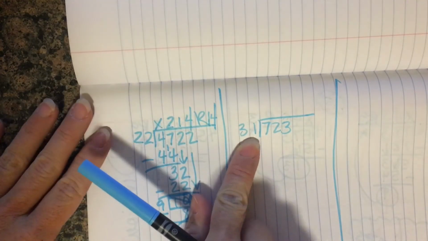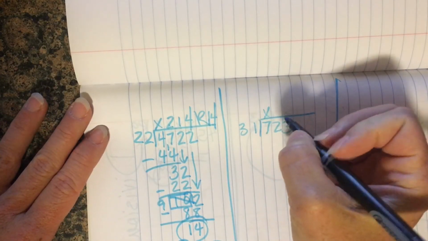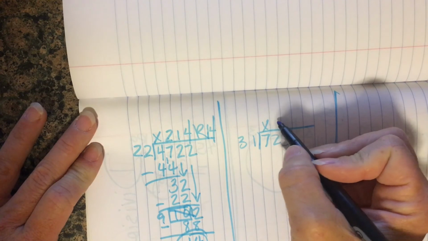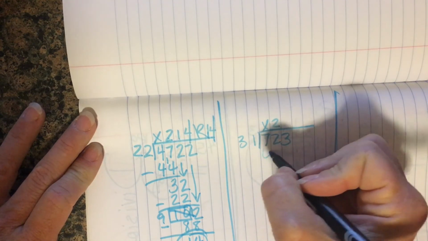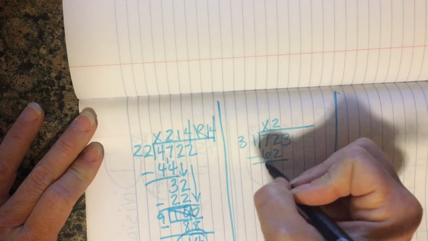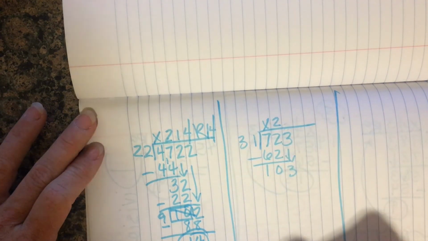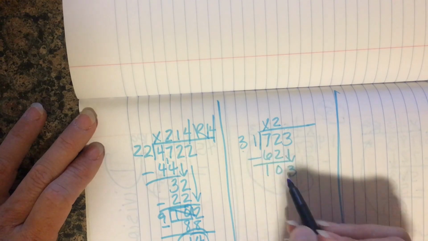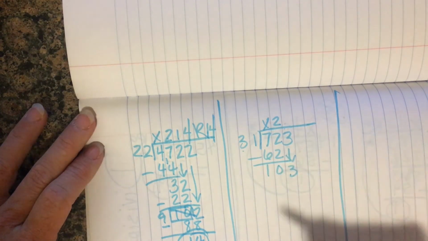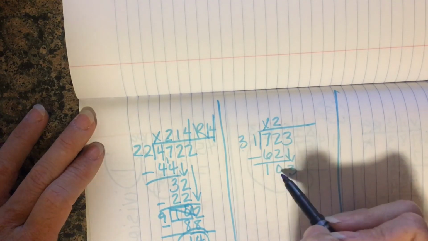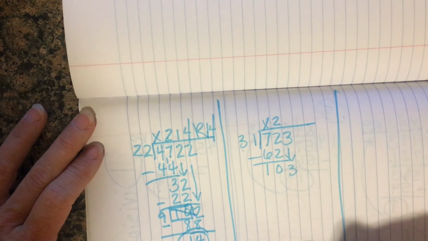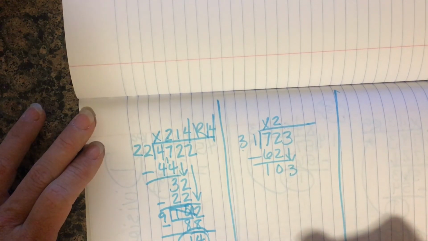So let's do this last one. I'm not going to put anything here. 2 times 31 is 62. I subtract, I get 10, I bring down the 3, and then I have to figure out how many times 31 can go into 103. Well, I know 3 times 3 is 9, so 3 times 30 would be 90. That's going to be my guess.